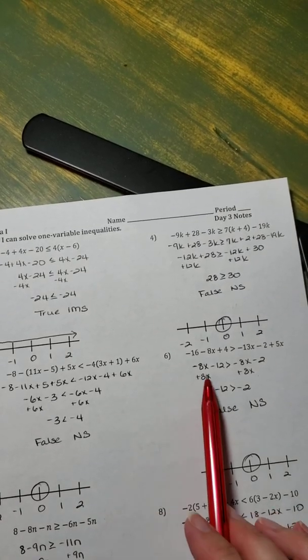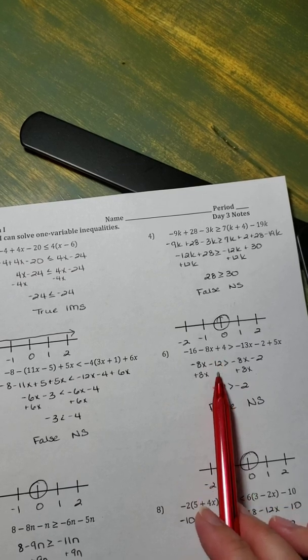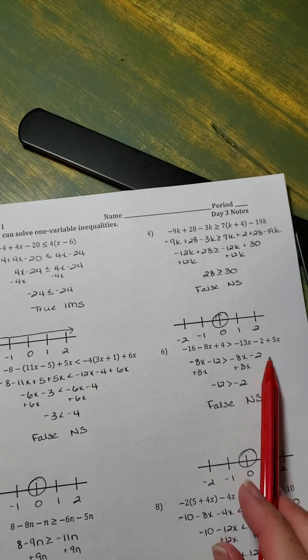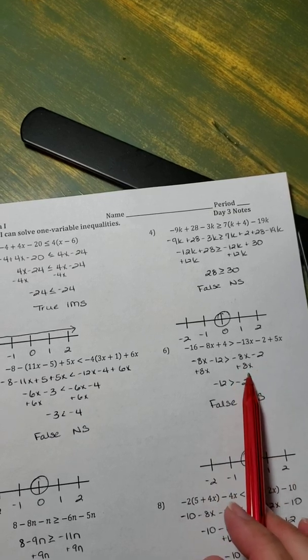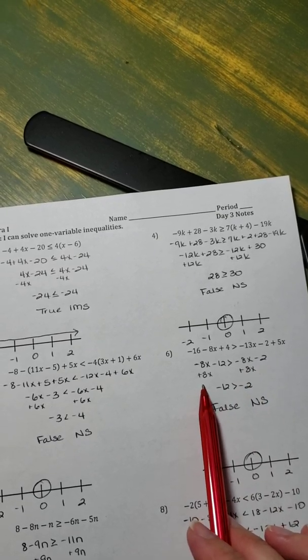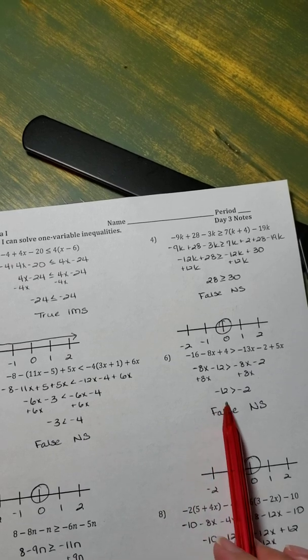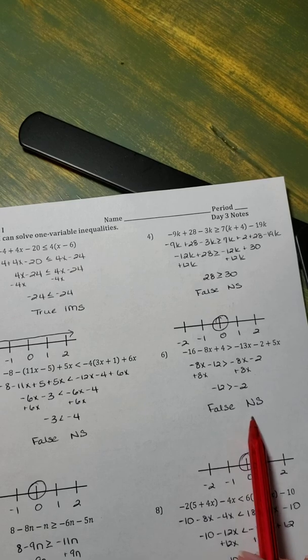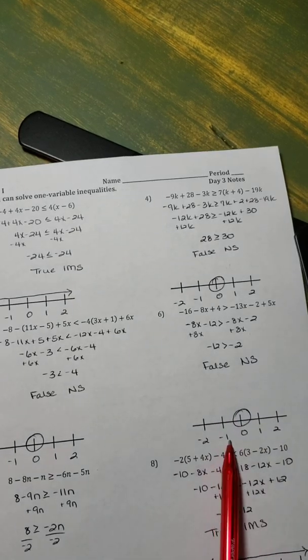Number 6, you combine the like terms on the left, giving you negative 8x minus 12. Combine the like terms on the right, gives you negative 8x minus 2. Add your 8x over to move all of your x's to the same side. We end up with the statement negative 12 is greater than negative 2. That's false. It's no solution. So we make an open number line.